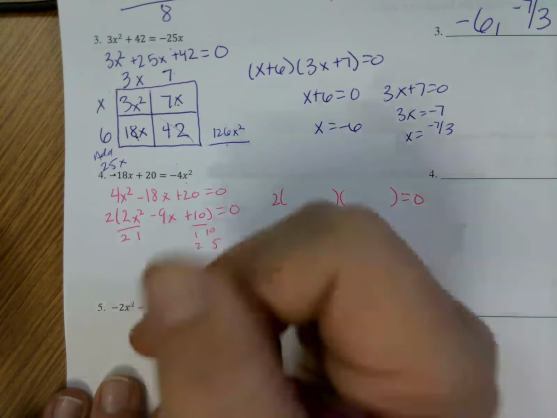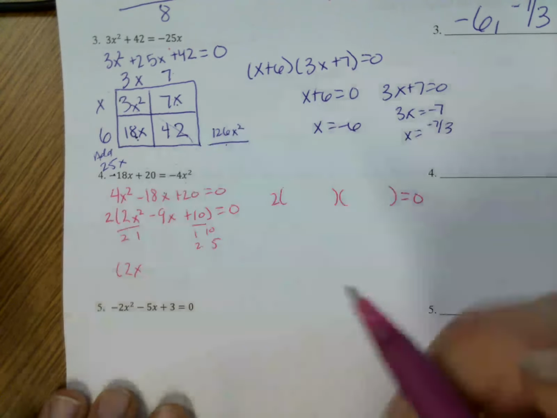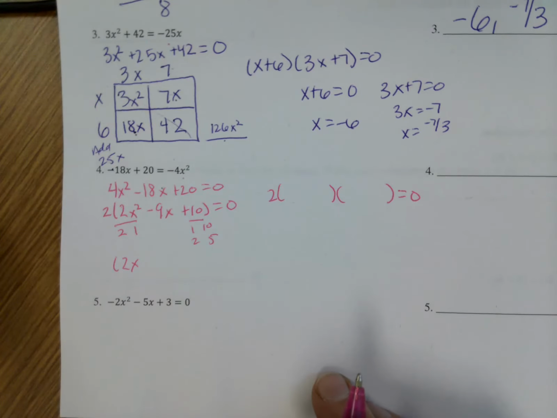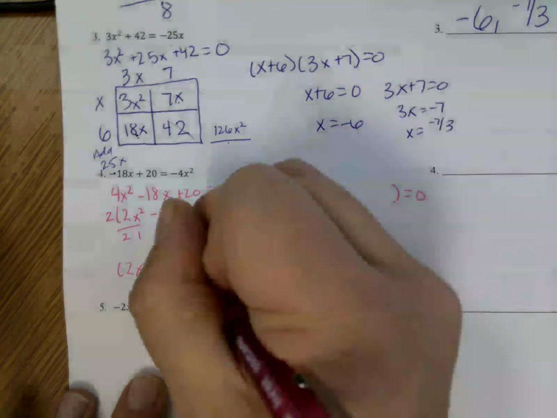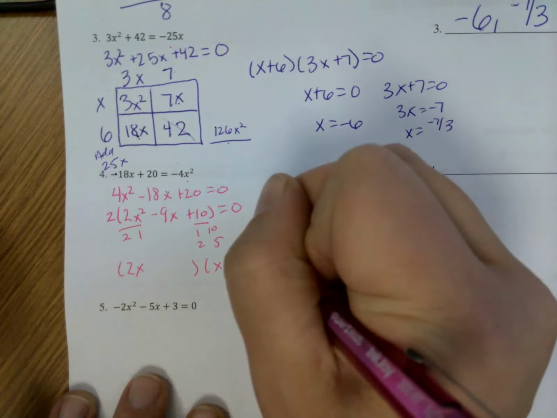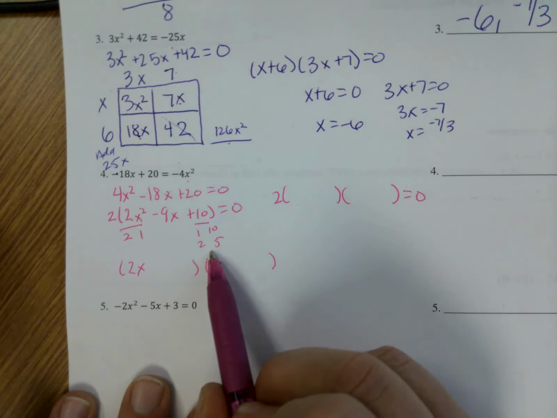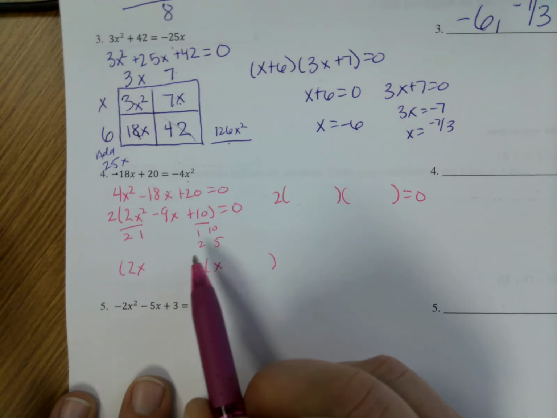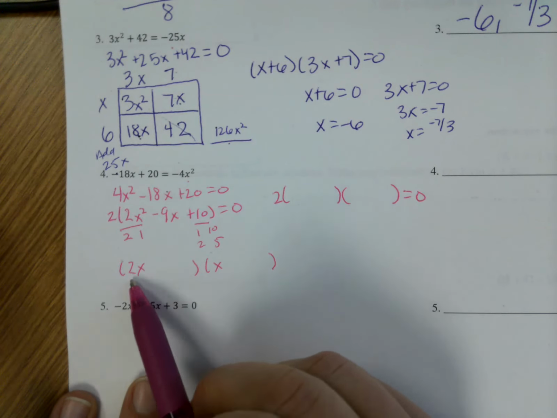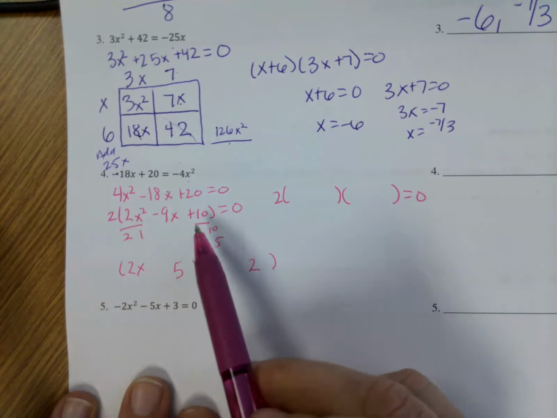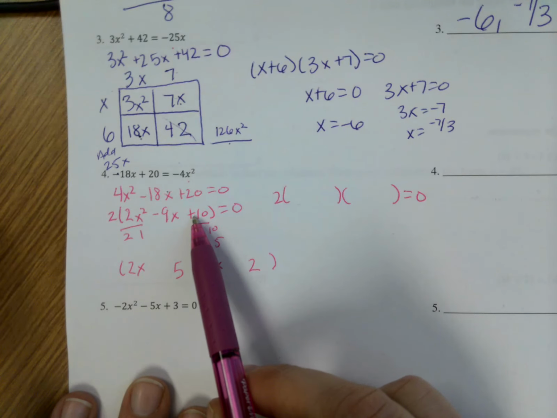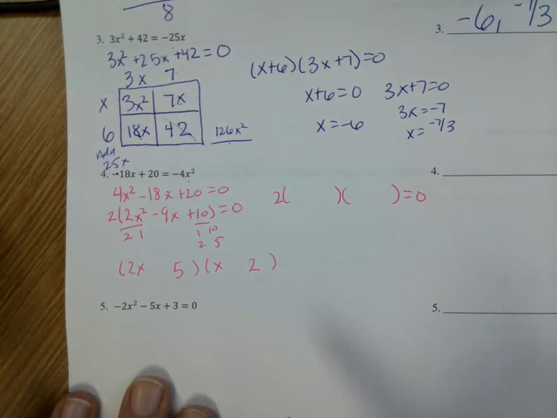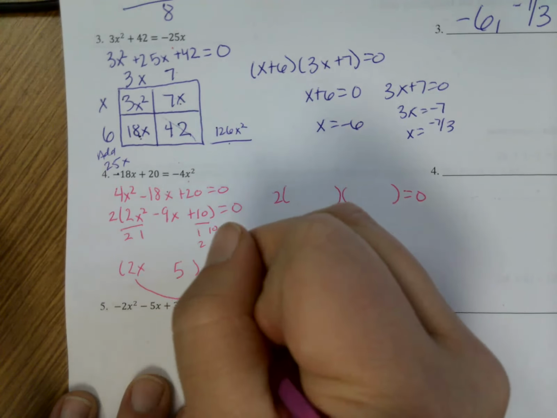Notice how I still have this 2 over here, but this is just where I'm going to guess and check so that I can kind of know what's going on. So I can clean up my 2x with 2x and x. I'm going to guess and check 5 and 2 first. I'm not going to put the 2 here because the 2's would have a common factor. I'm going to put the 5 here, and I'm going to try to put the 2 here. They both have to multiply to get a positive 10.